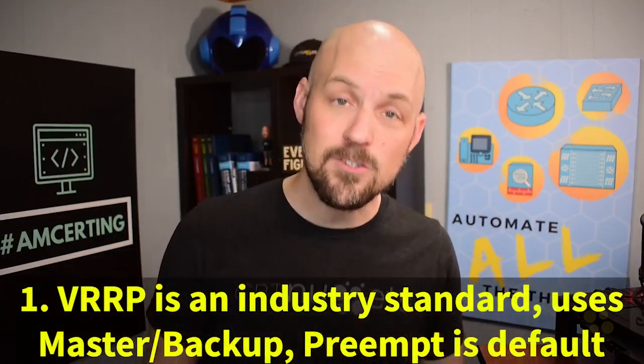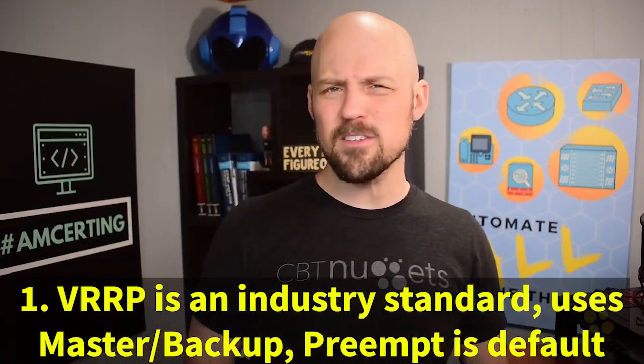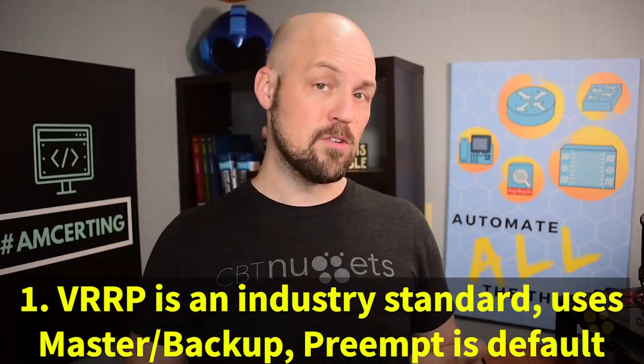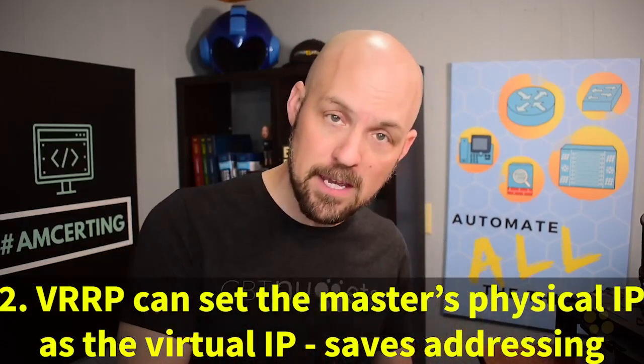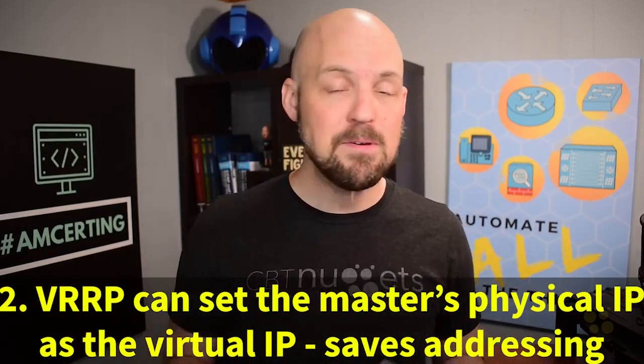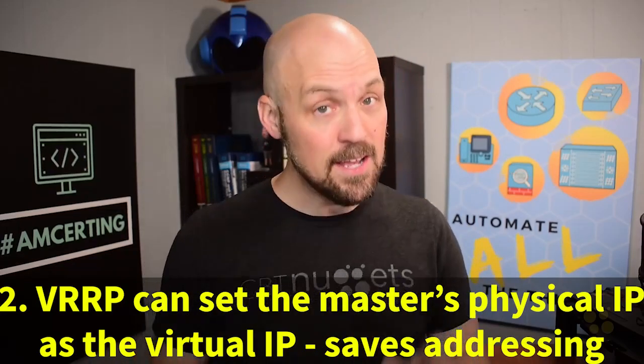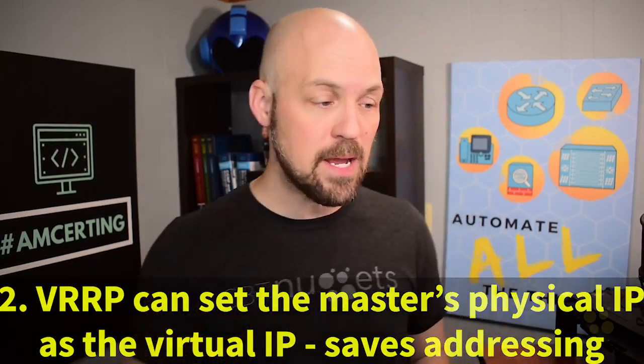So, as we've seen here, VRRP is very similar to HSRP. In fact, we just need to know the differences between them at this point. First of all, VRRP is an industry standard protocol, and from there, there's just a few other differences, such as we use master and backup, and preemption is enabled by default. Now, the key difference between these as far as design elements are concerned would be the fact that we can use the master's physical IP address as the virtual IP. Keeping in mind the caveats that go along with that, but hey, that can actually save us in IP address spacing.